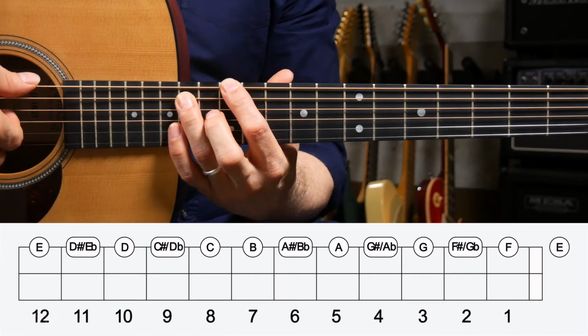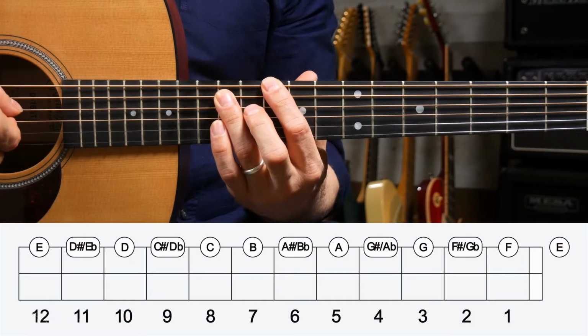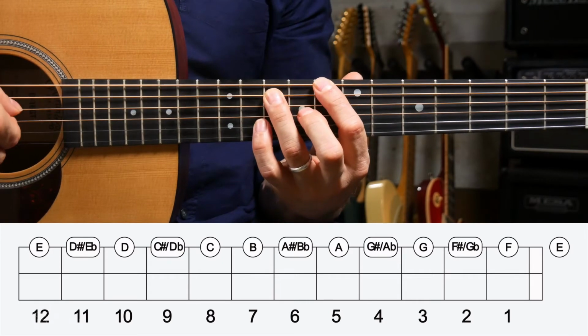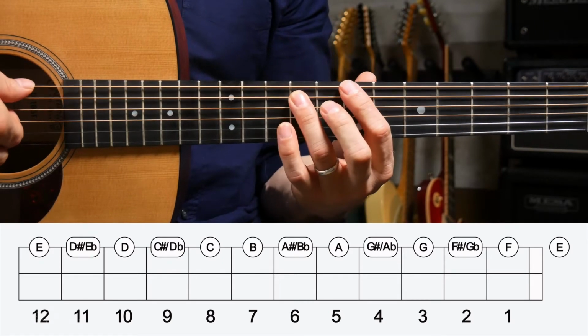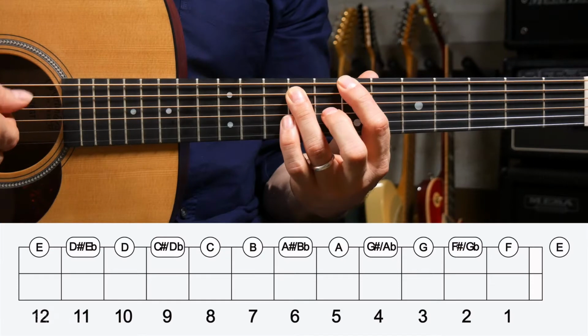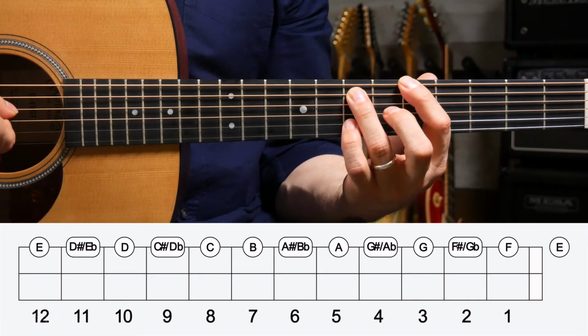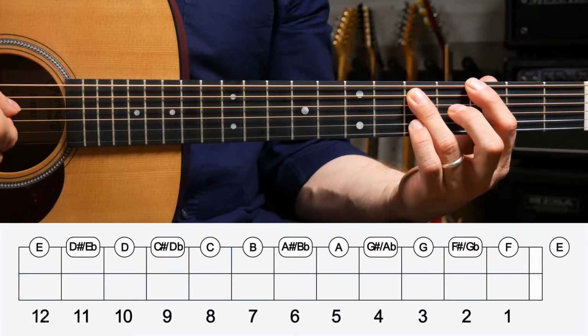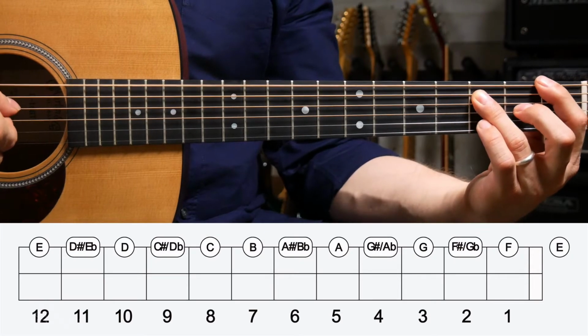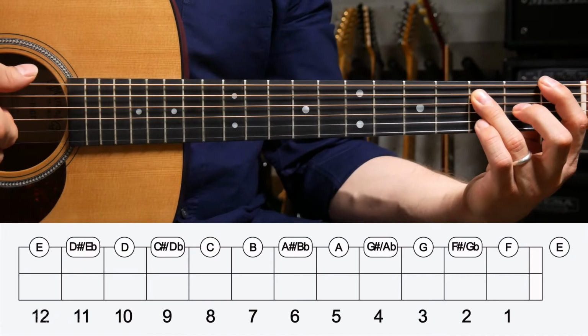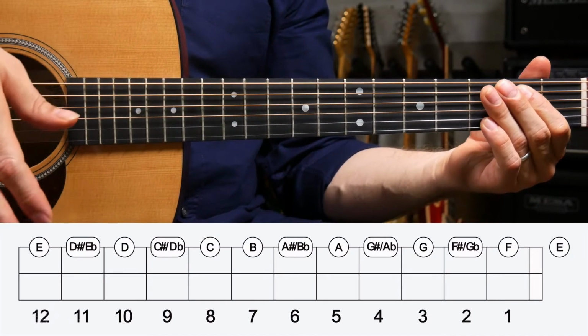So E, 10th fret is a D, 8th fret is a C, B is on the 7th fret, A is the 5th fret, G, 3rd fret, first fret, F, and then back to the open E.